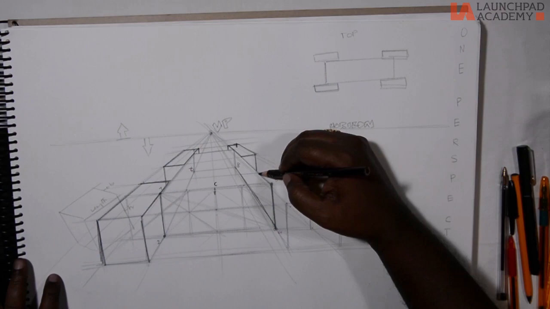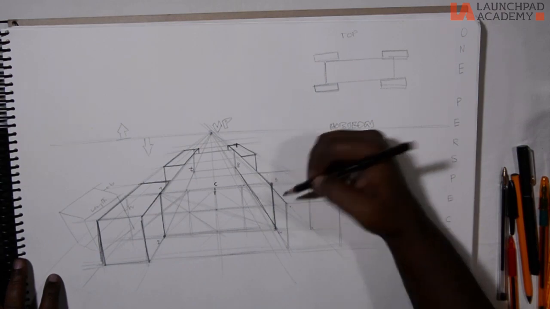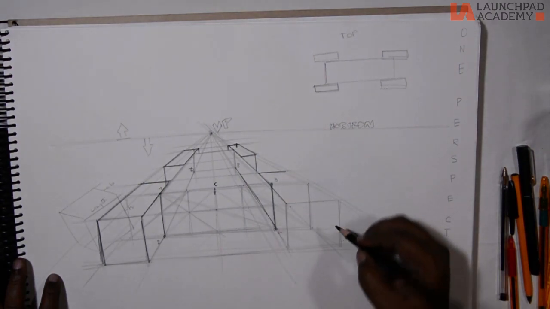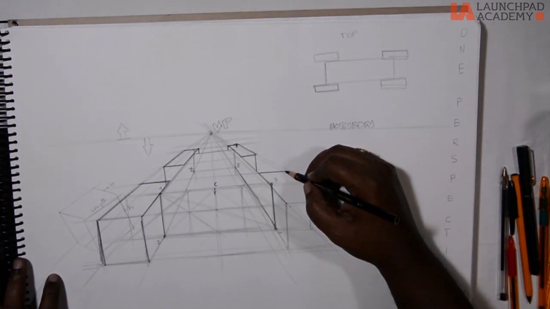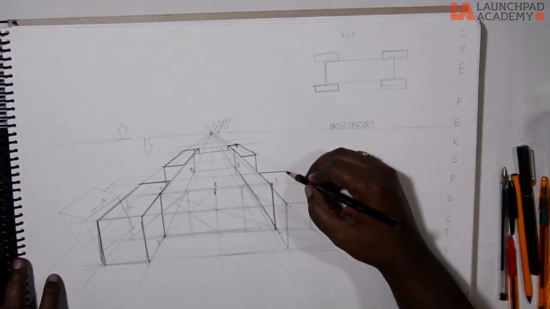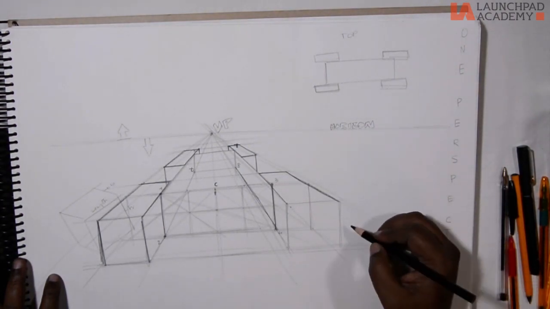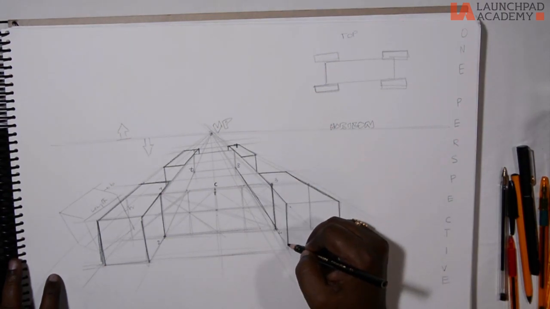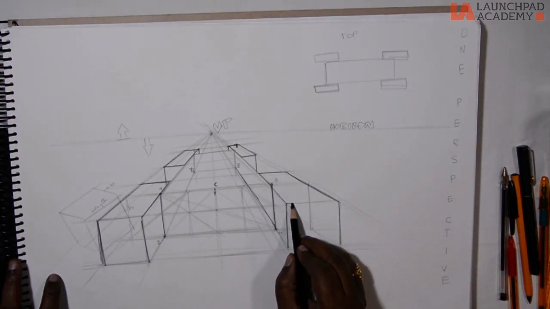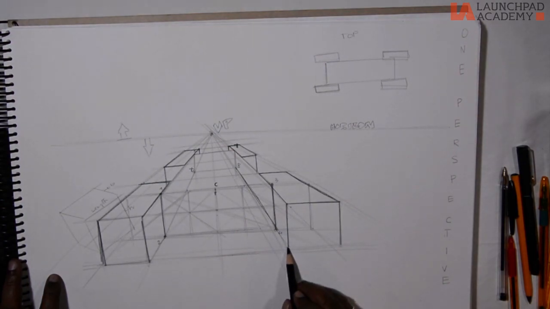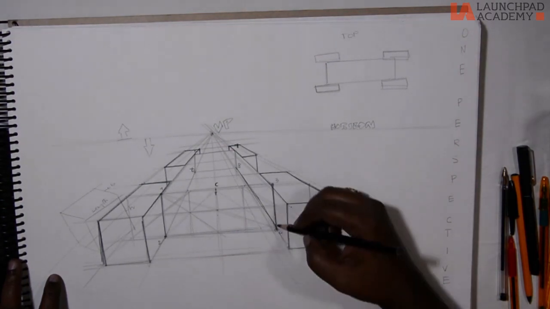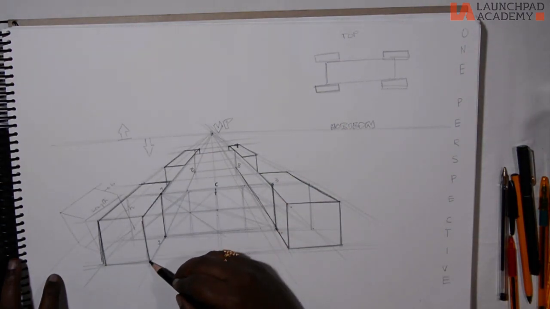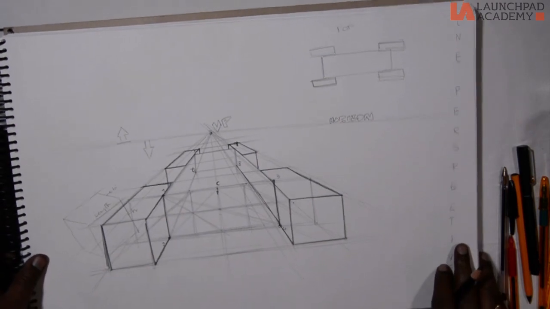I need this line. I need this line. And I have this line, this line, this line, this line. And I want to have this also. I want to have this.